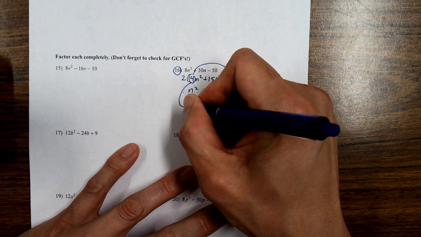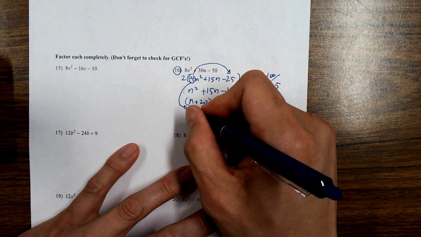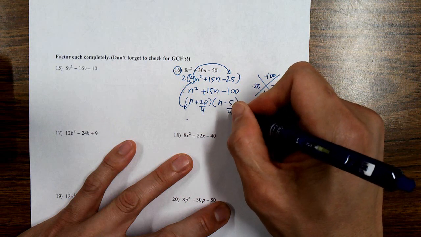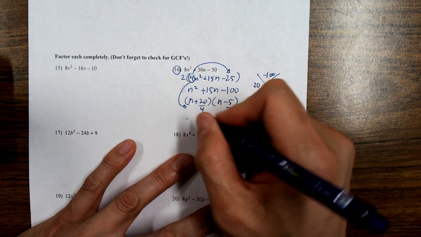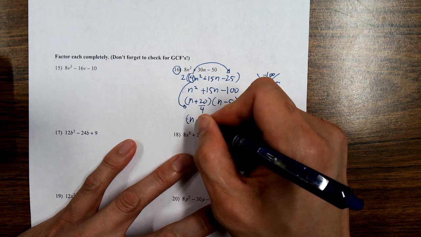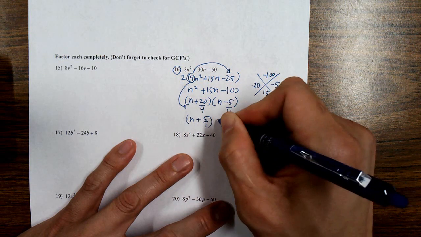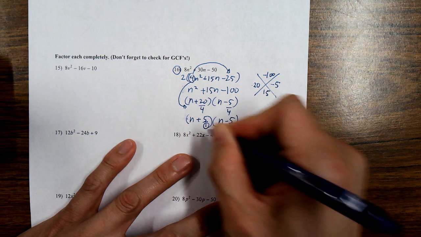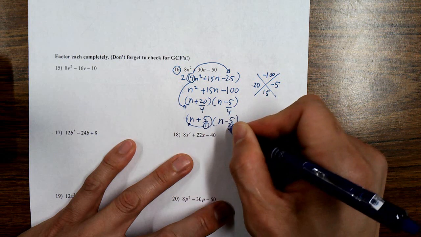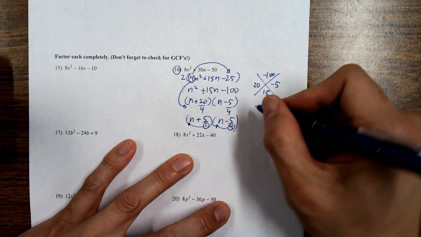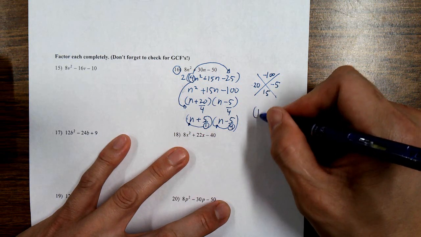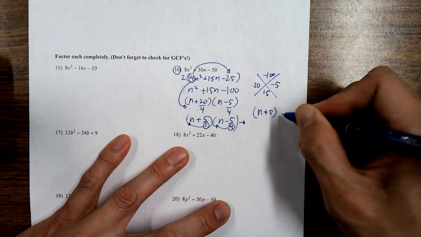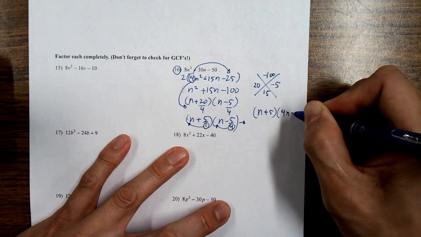So we're going to put the 4 down here. Okay, so what I'm going to have is a 4 underneath these two. Just a 4. And I'm going to rewrite it in a reduced fraction. So I'm going to get n plus 5 over 1, n minus 5 over 4. Again, this will go to the front as the coefficient. Okay, and my final answer, I'm going to write it right here, guys. It's going to be n plus 5, and then 4n minus 5.